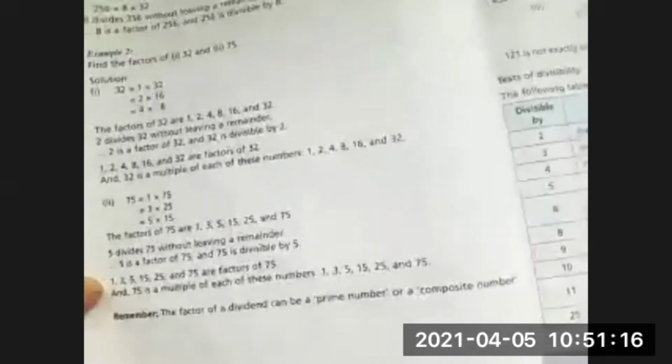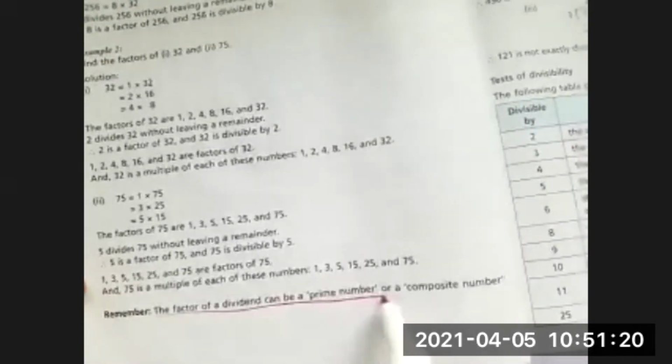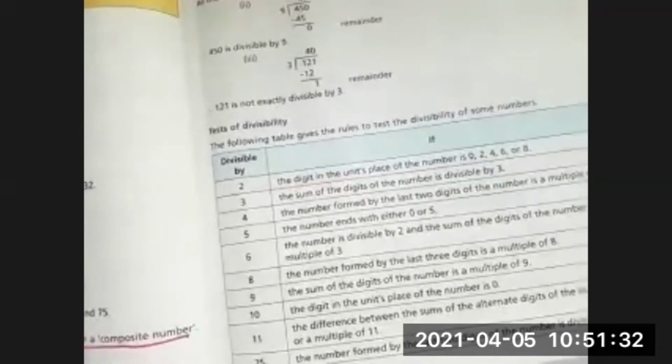The factor of a dividend can be a prime number or a composite number. Underline this statement for the blank. So page is 35 and there are some rules for division. You did in class 5, the number divisible by 2, 3, 4, 5. So which numbers in the natural or whole numbers are divisible by these given numbers?